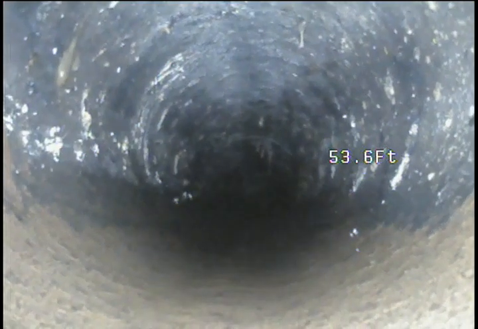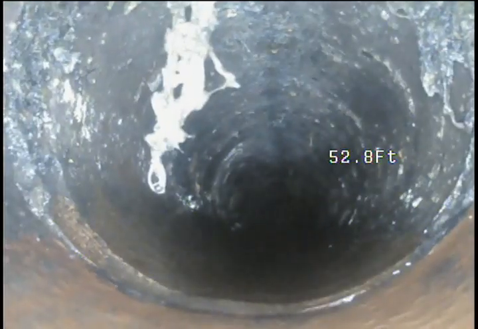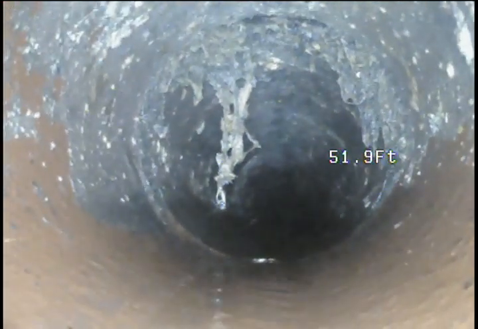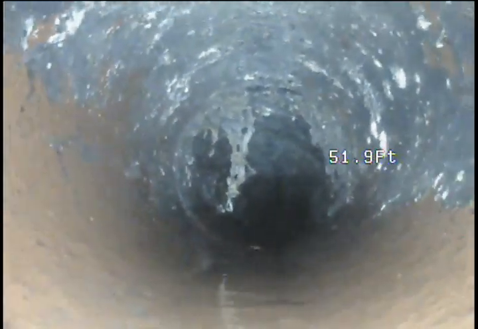Very tiny root penetration hanging in from the top at 56. Nothing too significant there. Another smaller root penetration at 52. Small root at 48, 49.